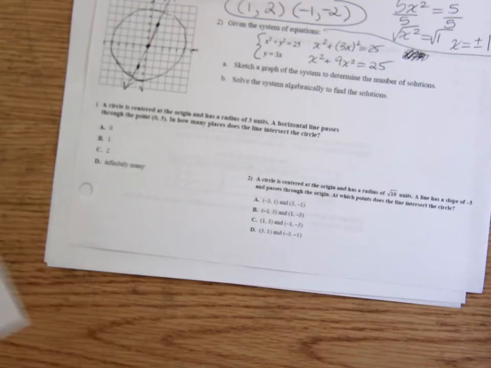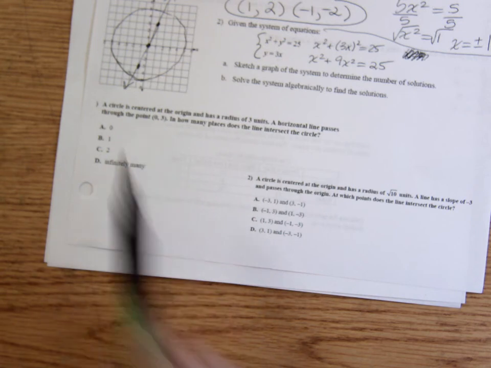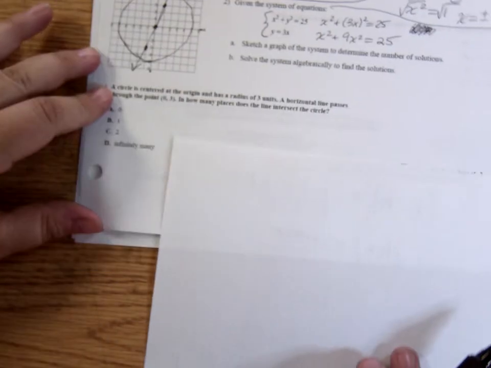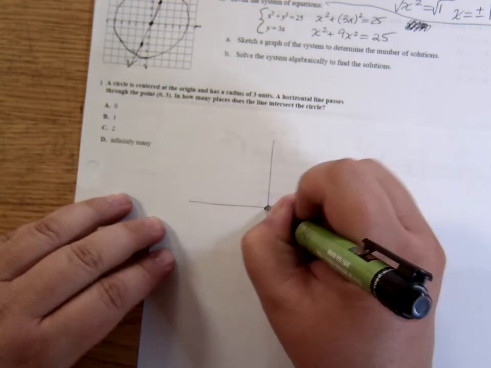All right, next one. Here we go. A circle is centered at the origin and has a radius of 3 units. A horizontal line passes through the point (0, 3). So here's a circle. It's centered at the origin and it has a radius of 3 units.